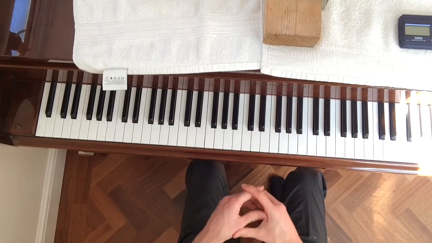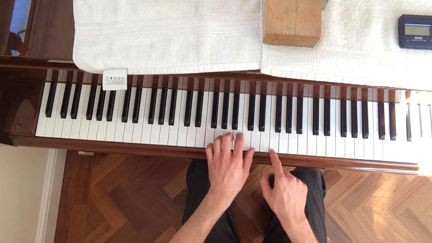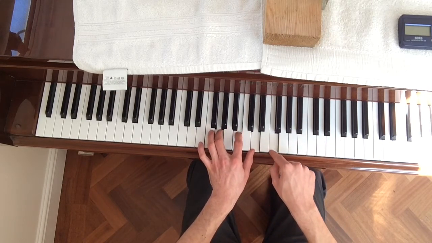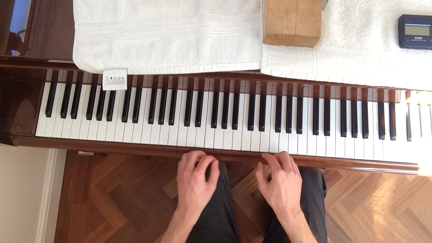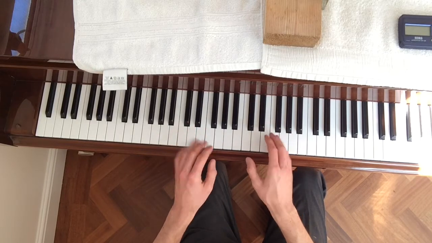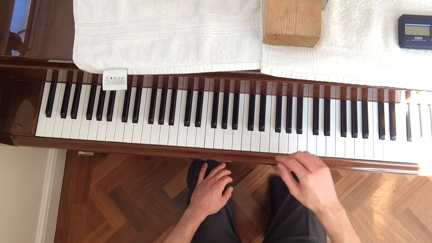So it's quite interesting because normally the dominant seventh note, which is the F, is going to go down to the E, but with this particular spacing it's allowed to go up as well, so you have that extra option.